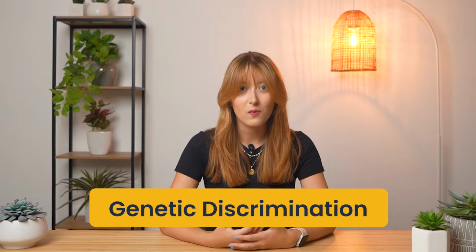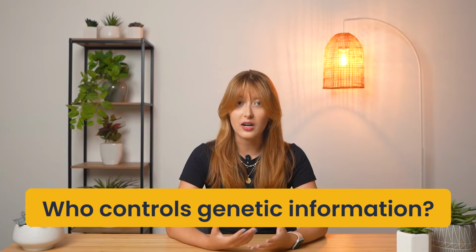Gene therapies and genetic modifications are expensive, and if only wealthy individuals can afford them, it could create a world where genetic advantages like resistance to disease or even cognitive enhancements are only available to certain groups. This raises the risk of genetic discrimination, where people with unmodified genes are seen as inferior or disadvantaged. There's also the question of who controls genetic information.